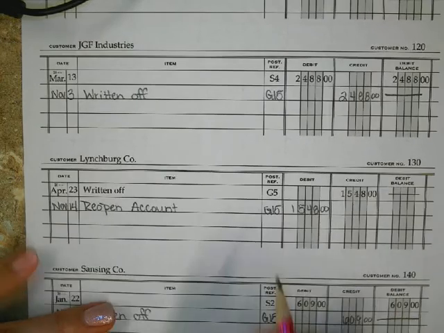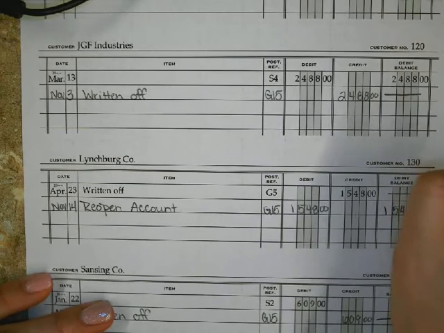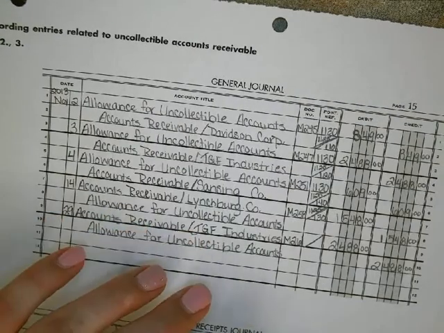How'd they have a new balance? They just paid off what they had. Would it go on to nothing? They haven't paid it off yet. We're still in the general journal. We just reopened their account.